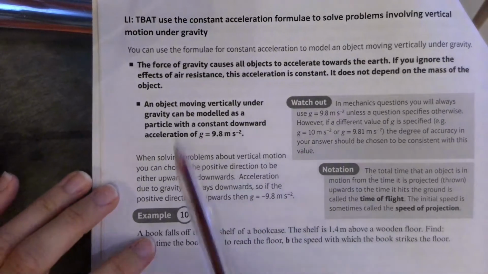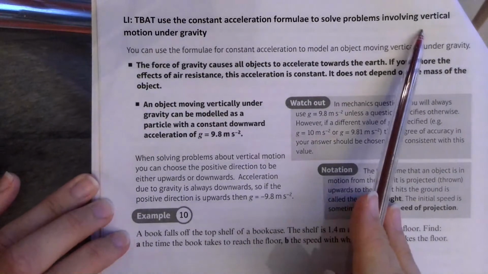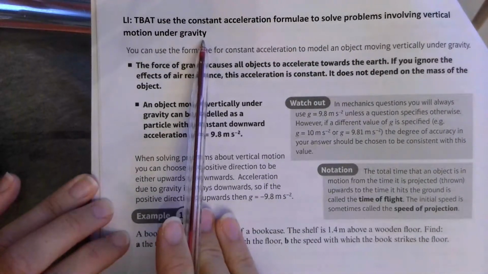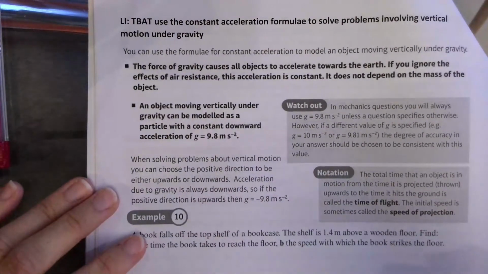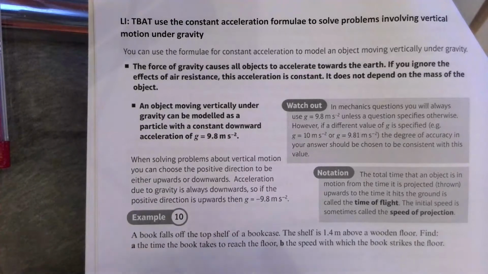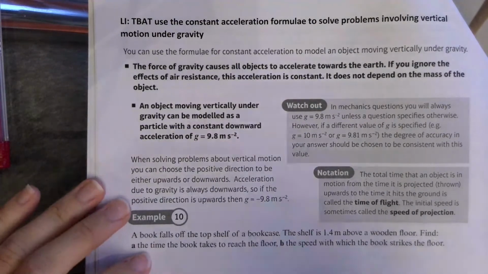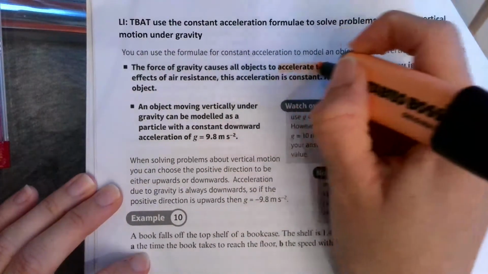The LI for this lesson is to be able to use the constant acceleration formula to solve problems involving vertical motion under gravity. And what we're going to do is carry on using the suvat formula that we've used for the past 2 lessons. The only difference is that we've got gravity involved, and gravity is what affects the acceleration. So gravity causes all objects to accelerate towards the Earth.